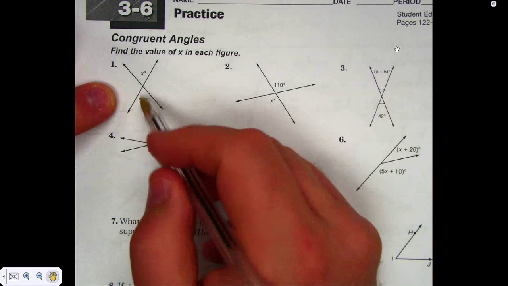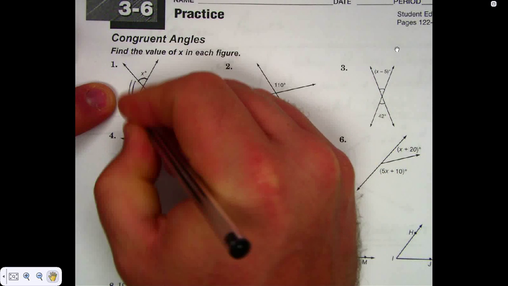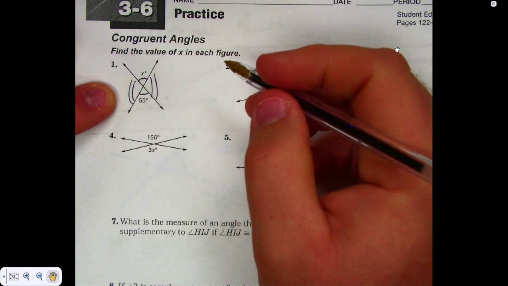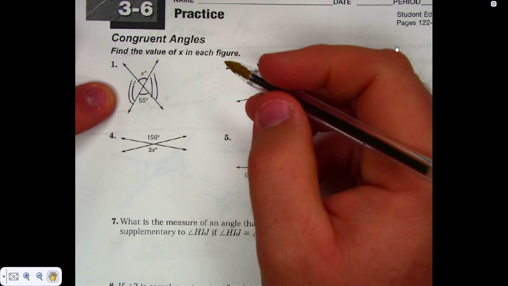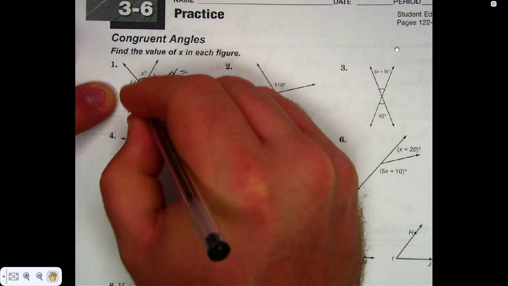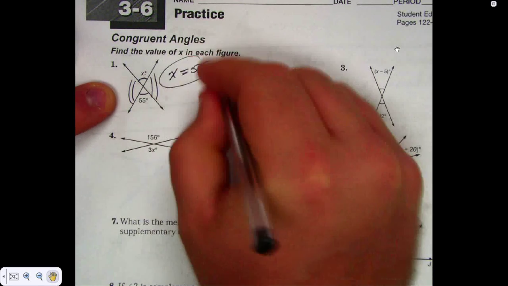What is the equation I could write here? What do I know? That these two lines intersect. What do I know about the opposite angles? No, the opposite angles. Congruent. So I know that x has to be equal to what? And that's what the answer is, isn't it?